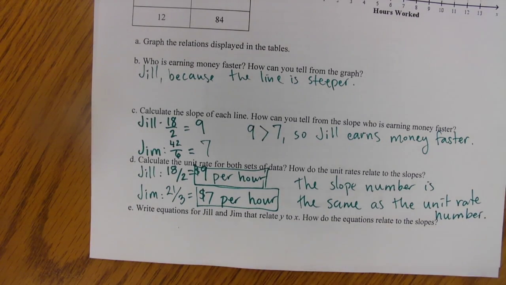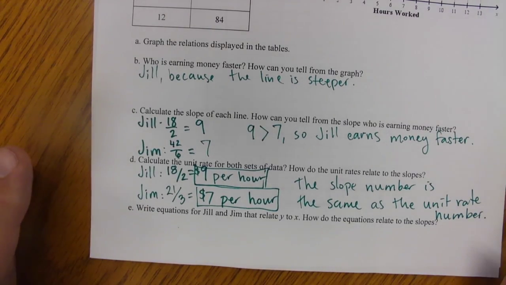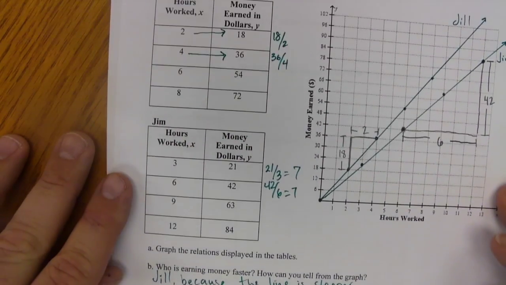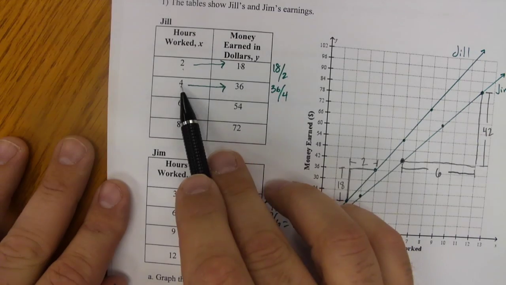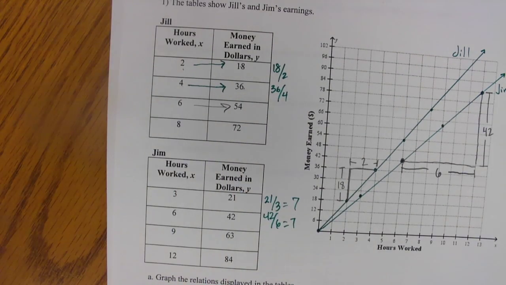Okay, last we're going to write the equations for Jill and Jim that relate y to x. How do these equations relate to slope? Now remind you kind of what we did with the equation on Show Me the Money, the first worksheet we did. We want to know how you get from x to y. So back up here real quick. How do I get from 2 to 18? And I can do the same thing to get from 4 to 36. Exact same thing to get from 6 to 54, etc.